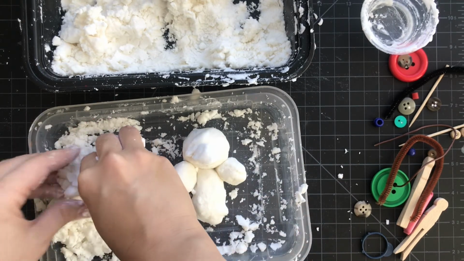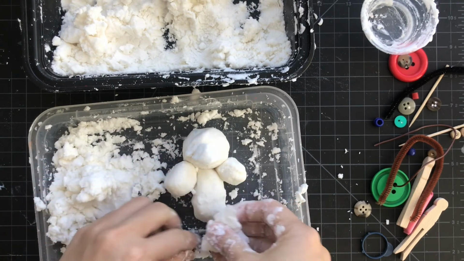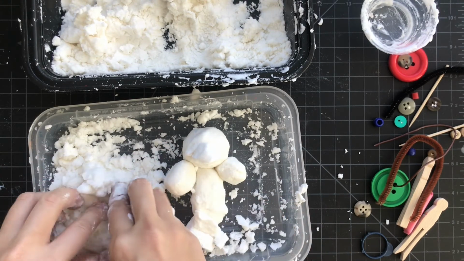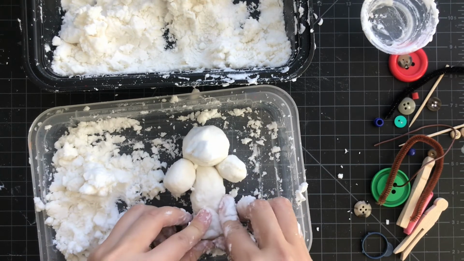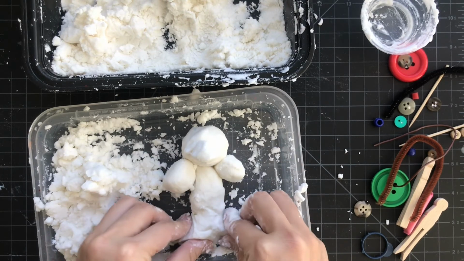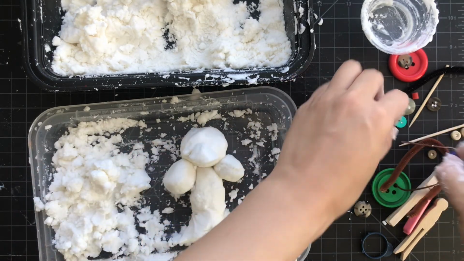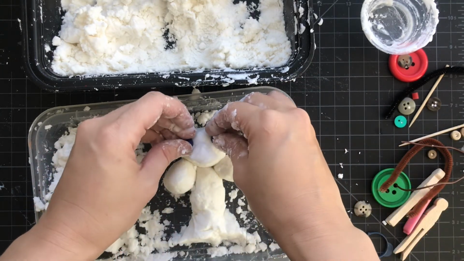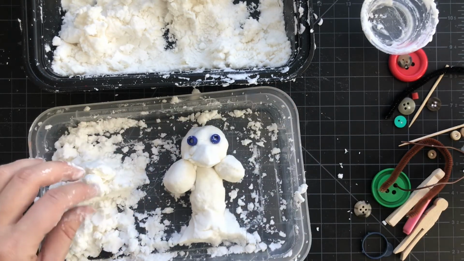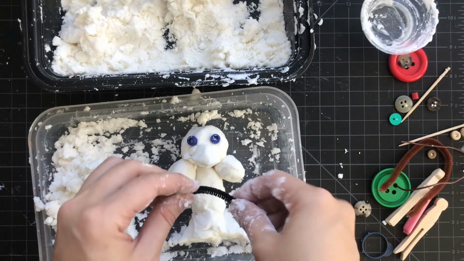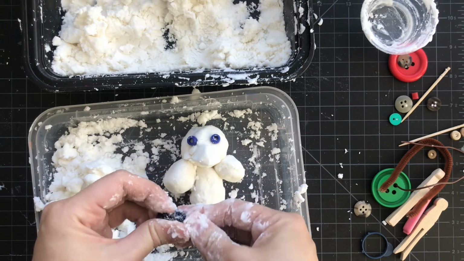Oh, this kind of looks like a bird. Maybe I'll turn it into a bird. So maybe I will add a tail. Like that. So I have a bird laying on the ground. Maybe I'll use the beads to add some eyes. Maybe I will use the pipe cleaner to give it maybe like a scarf around the neck.